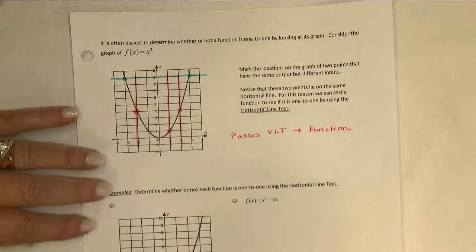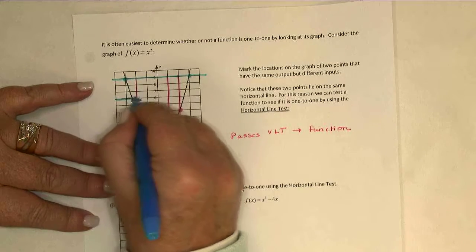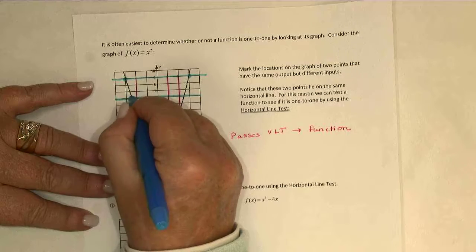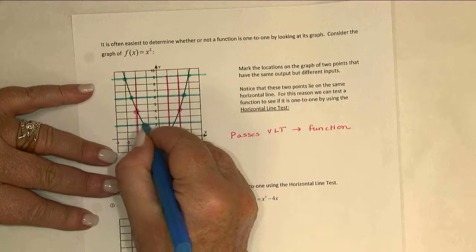Right? That's going to be the same at a number of other points, actually infinitely many more points. If I were to just draw a couple of them, a horizontal line goes through more than one point on the graph.